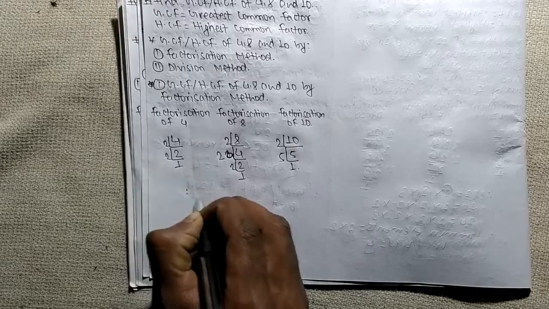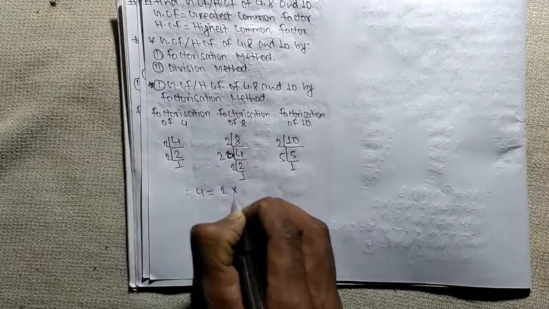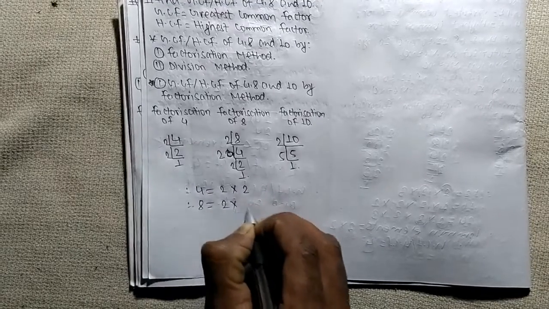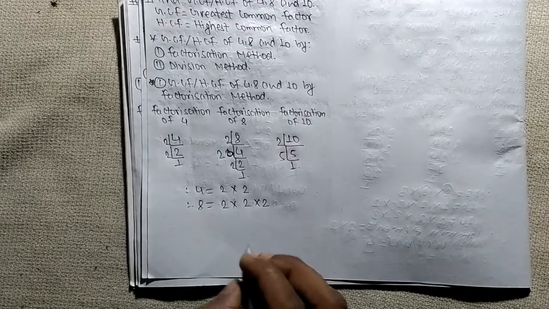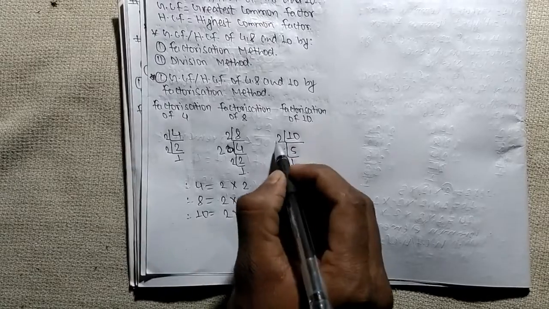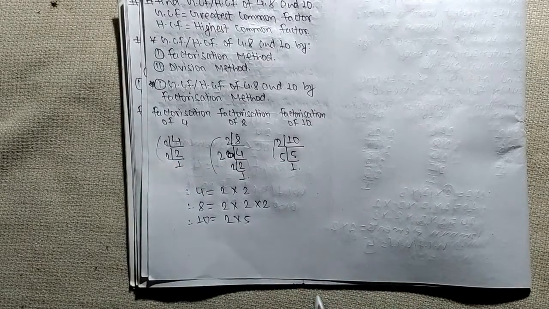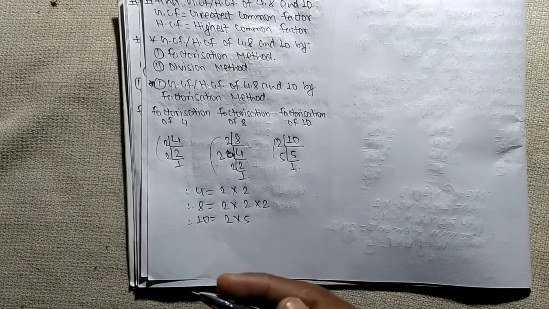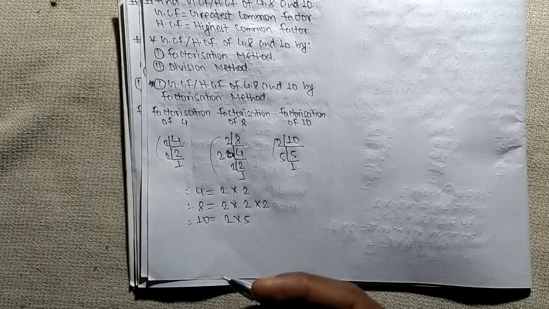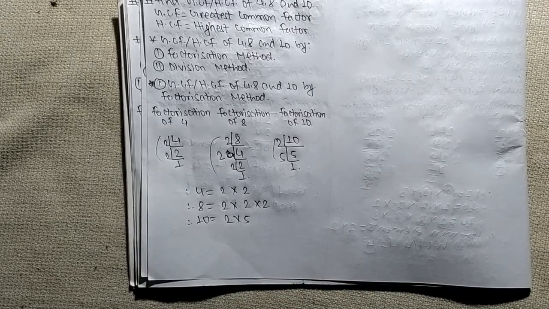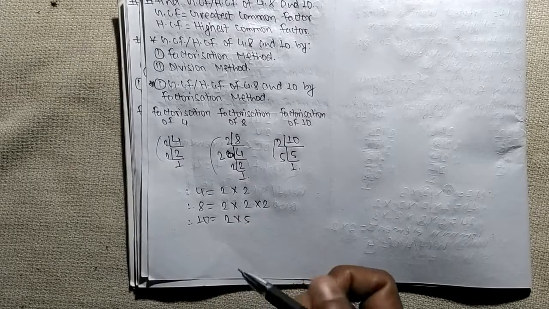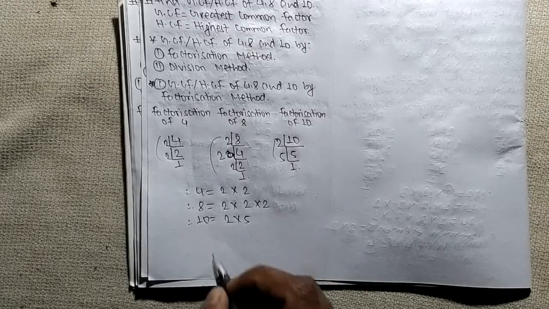From the prime factors, we can write 4 is equal to 2 multiplied by 2. Again we can write 8 is equal to 2 multiplied by 2 multiplied by 2. In the same way we can write 10 is equal to 2 multiplied by 5. While finding GCF or HCF, you should know GCF or HCF is the product of all the common elements in the factorization method. So first we have to determine the common elements in all the given numbers.